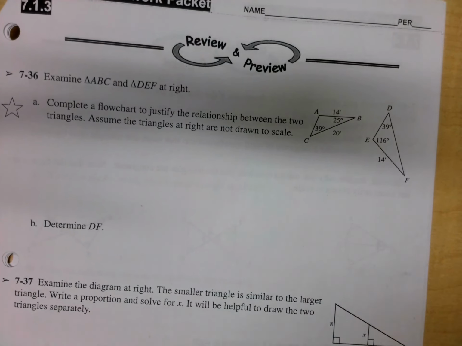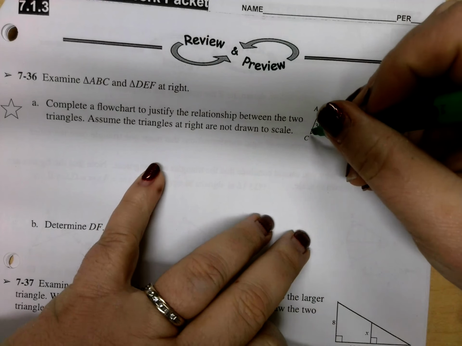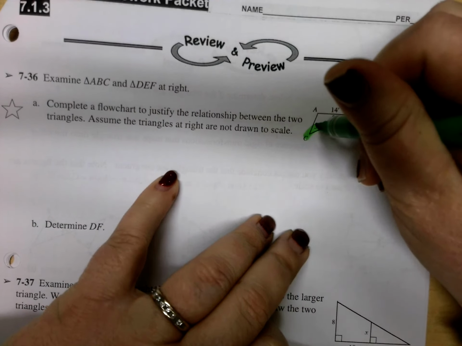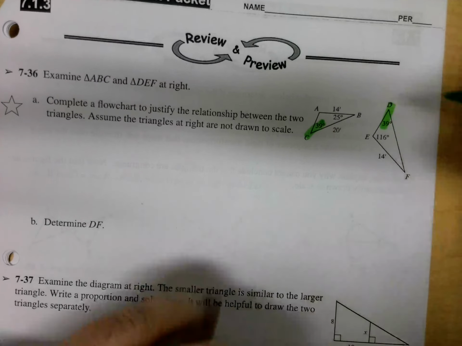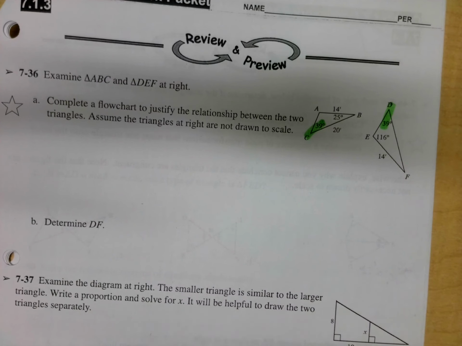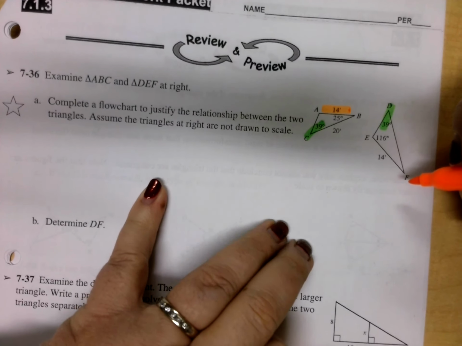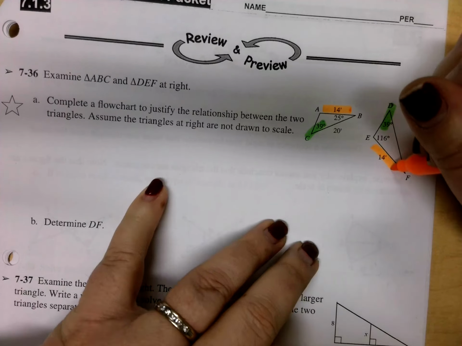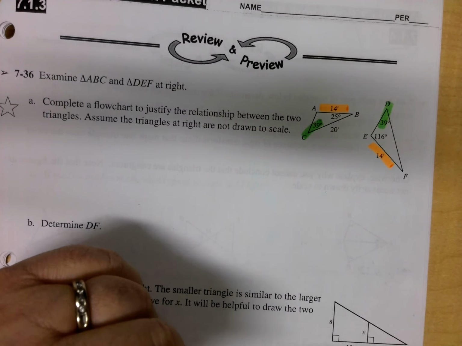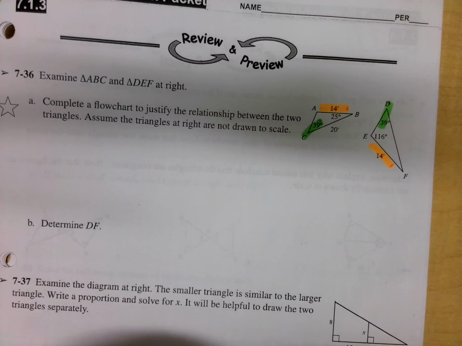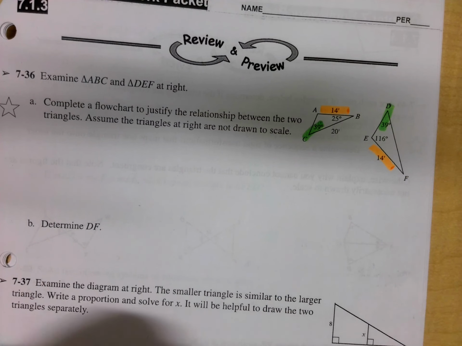So looking at these, I'm going to see if I have anything congruent. Let's see. We have angle C is 39 degrees. Angle D is also 39 degrees. We have side length 14 here and side length 14 here. And then we have two random things right here, 25 and then 116.